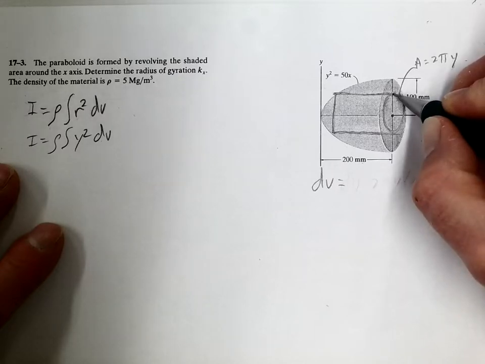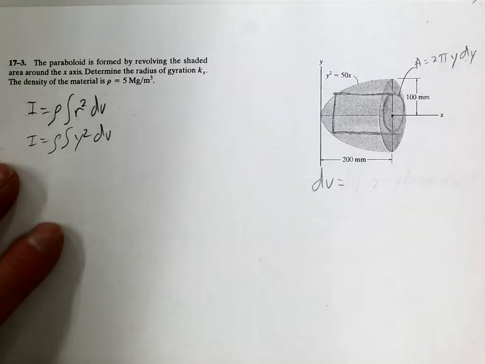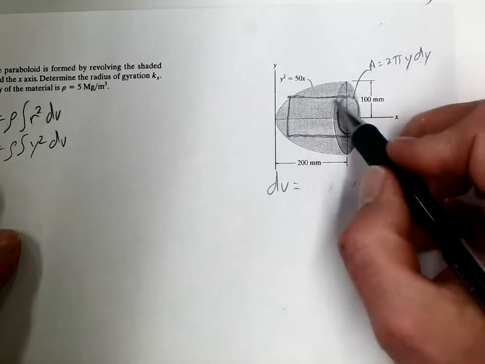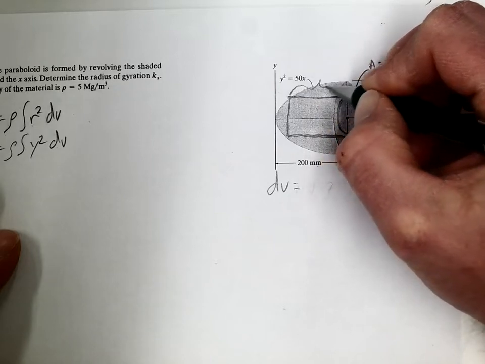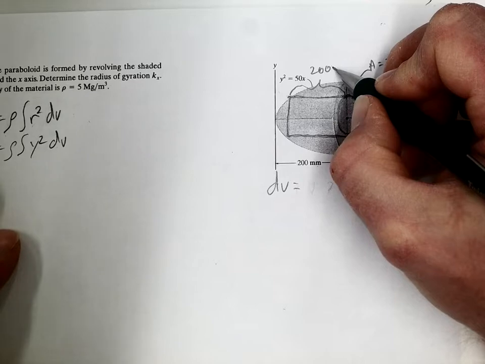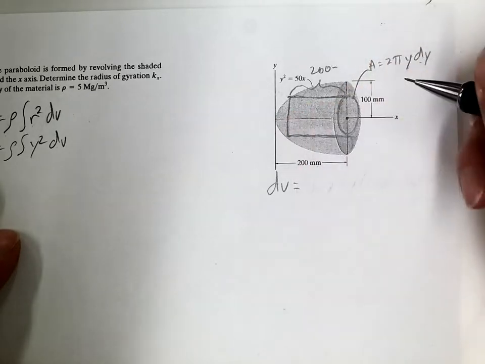And the thickness of the cylinder, that's the circumference, the thickness is dy. So that's the area. And then the height here, or the length, is 200 millimeters minus x.